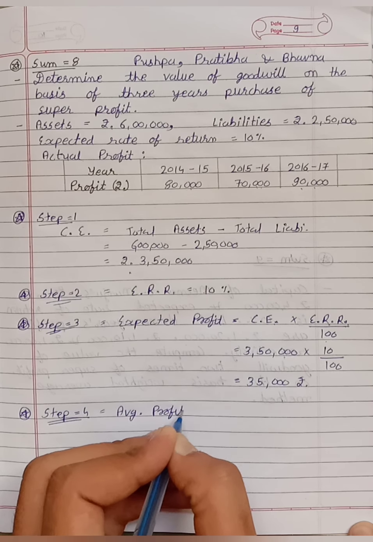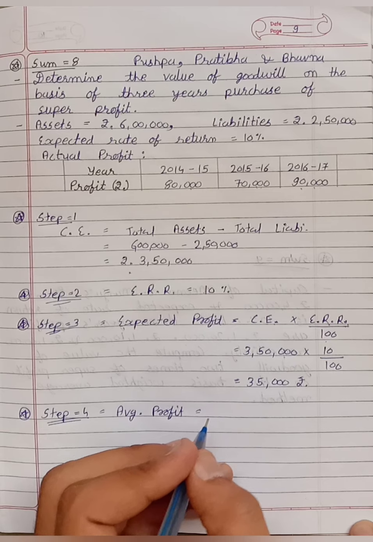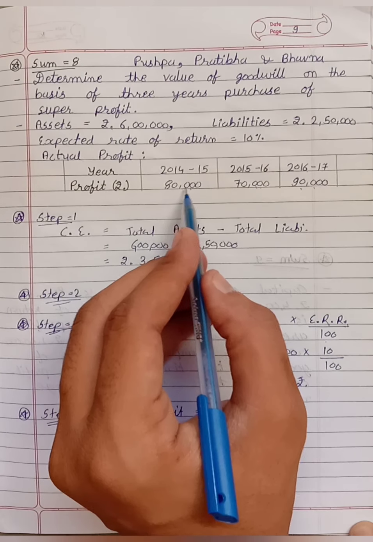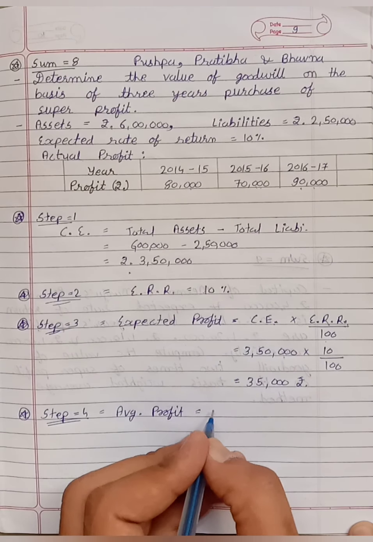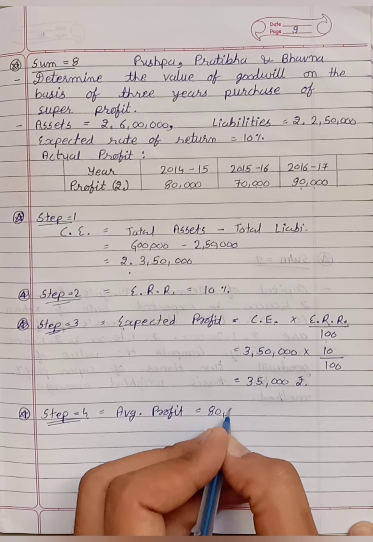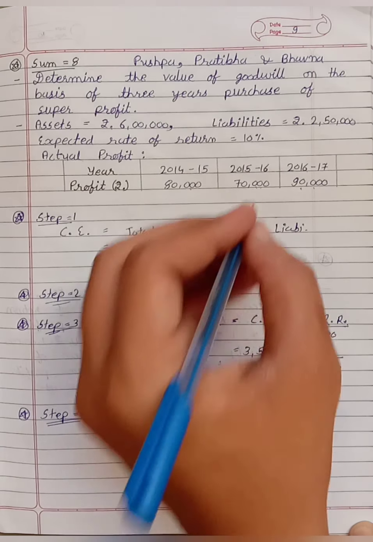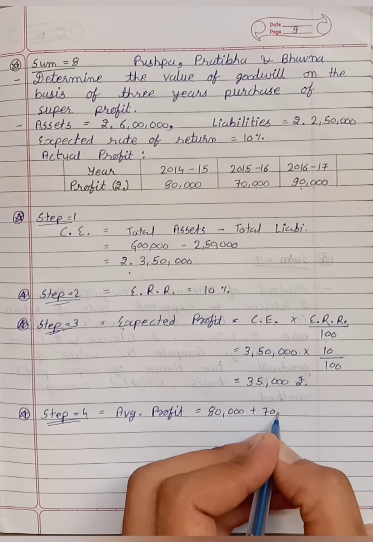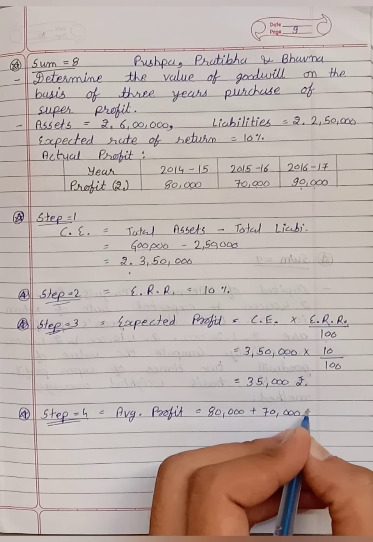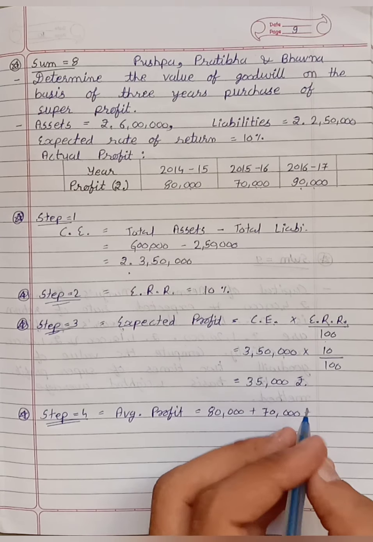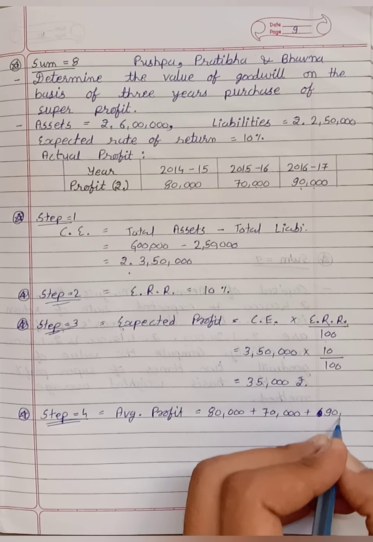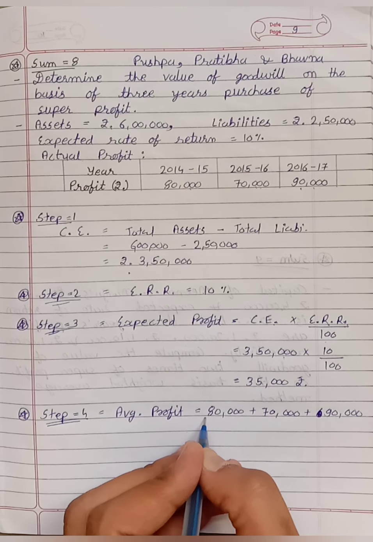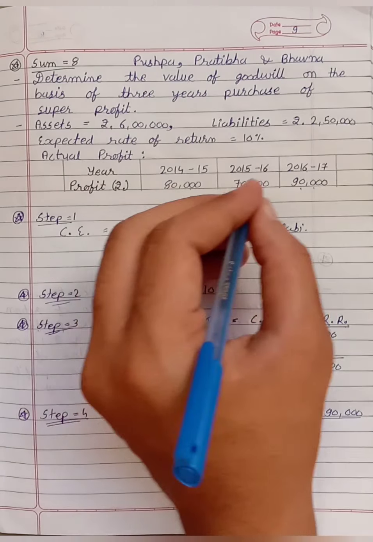Average profit is equal to total number of profit, that means whatever years of profit is given, what do we have to do with all of them, students? Addition. So 80,000 plus 70,000 plus 90,000, and how many years? 3 years are given.